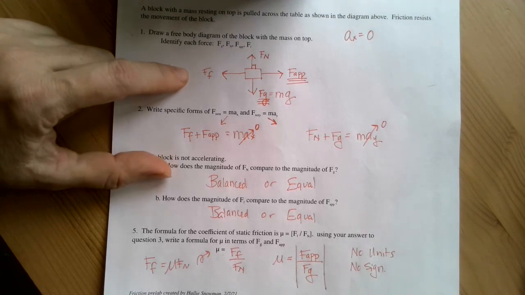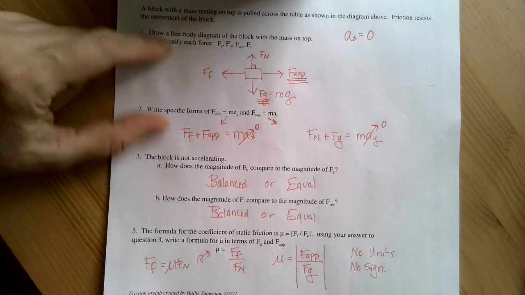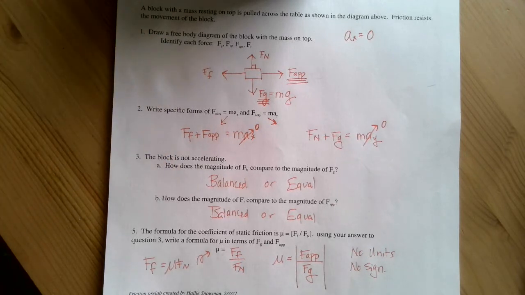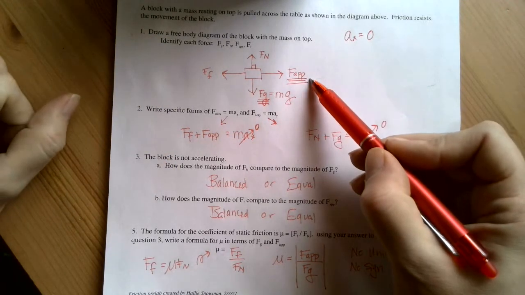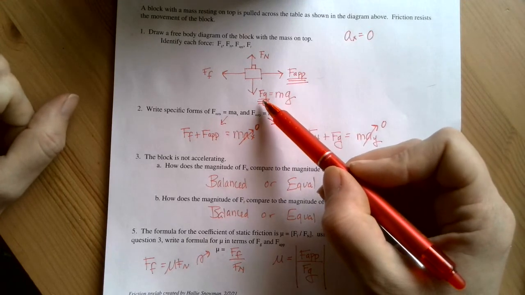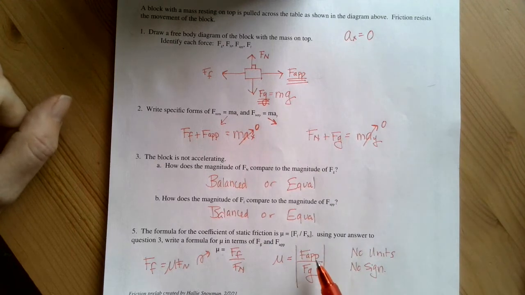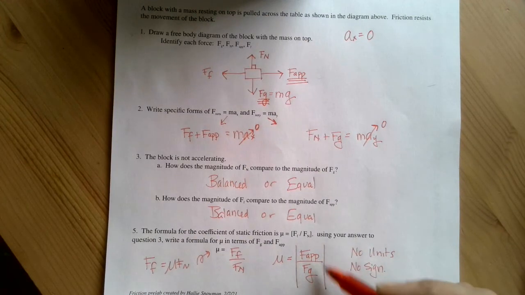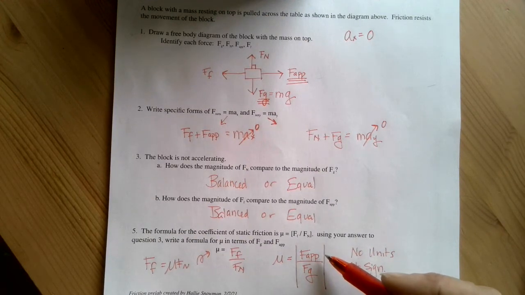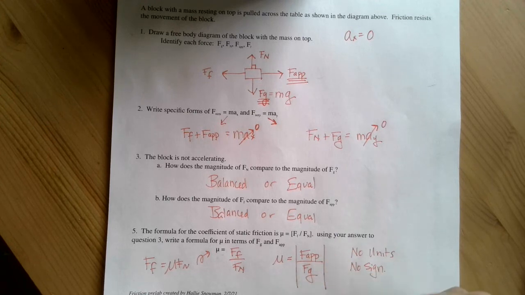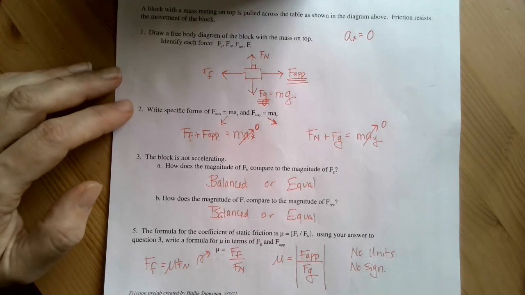So when you get to the actual lab that you're going to be doing, you are going to have values for force applied, and you can calculate force gravity by multiplying the mass that you chose by 9.8. And then once you get your data, you can put in these forces. Okay. And yeah, I think the rest has been taken care of in the lab. Good luck.